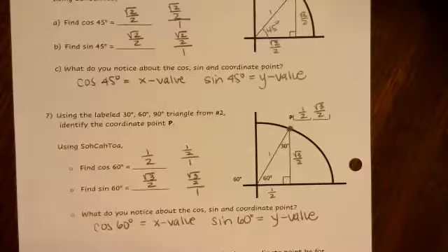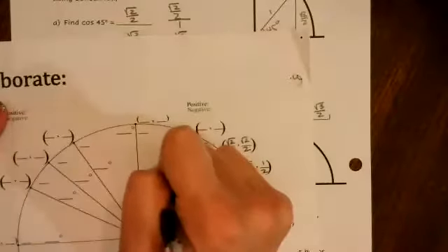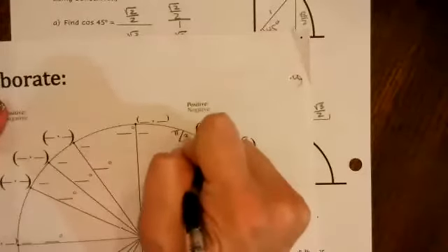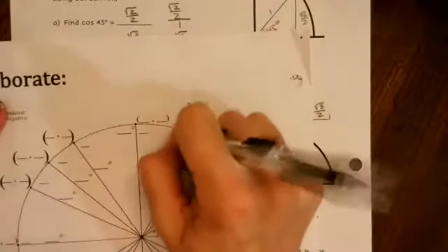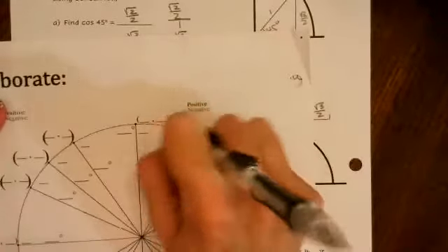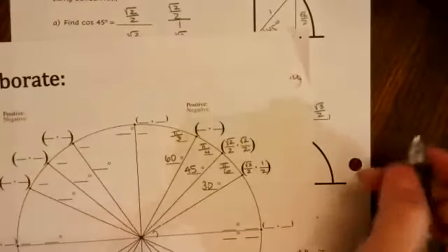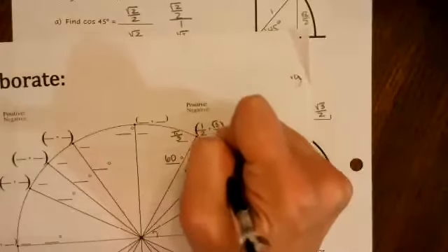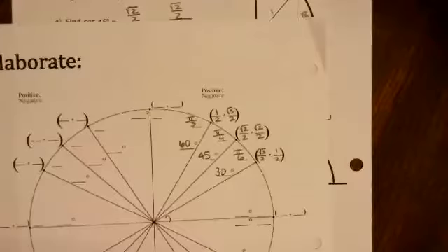Let's go back to our blank unit circle and fill out the new ones that we've got. So now we just did the 60 degree. And that is pi/3. Let's just keep it the same. And the ordered pair we just found was 1/2 and then the square root of 3/2. So we have almost filled out the first quadrant here.